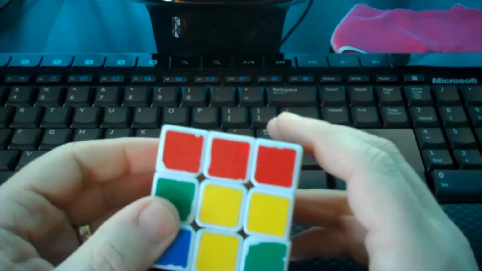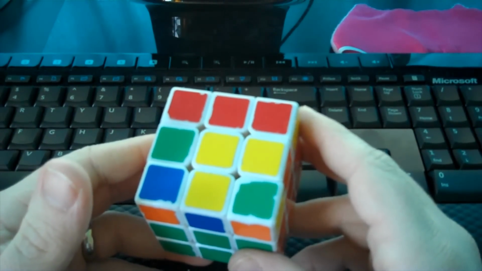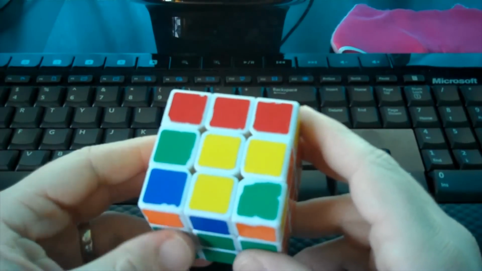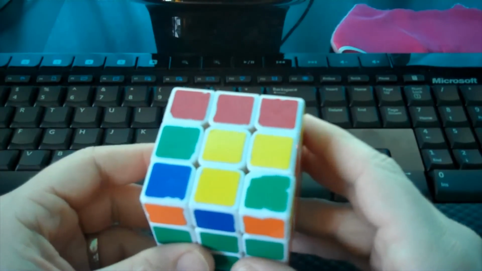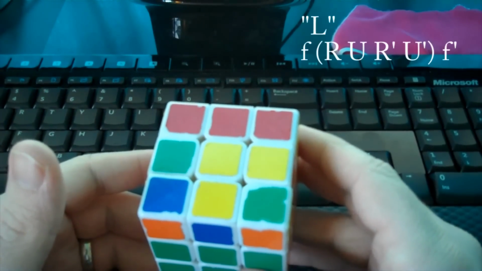If you have the L, it's almost exactly the same algorithm to turn it into the cross, with the F, the R, the U, the R prime, the U prime, the F prime, except instead of the regular capital F, as you can see in the algorithm, it is a lowercase f.